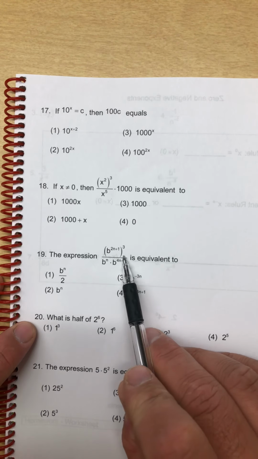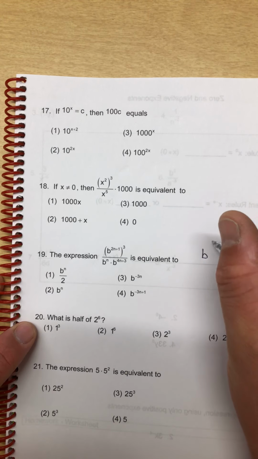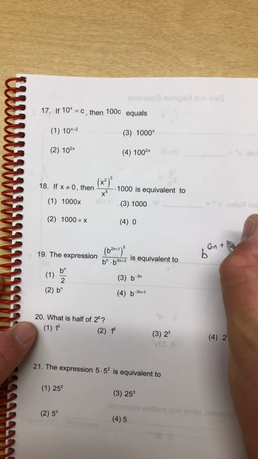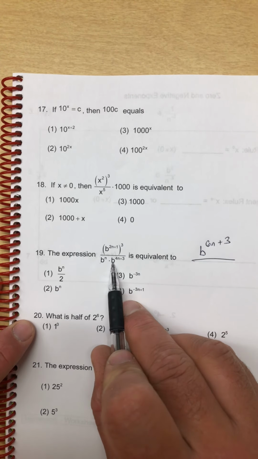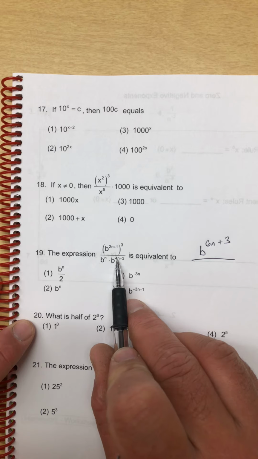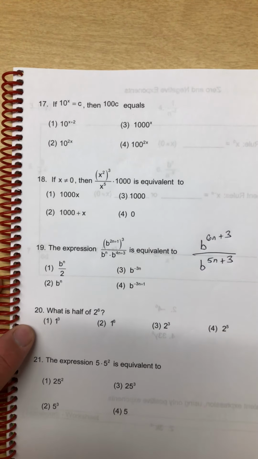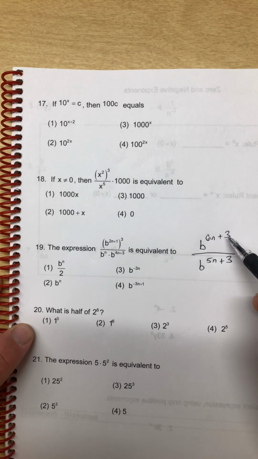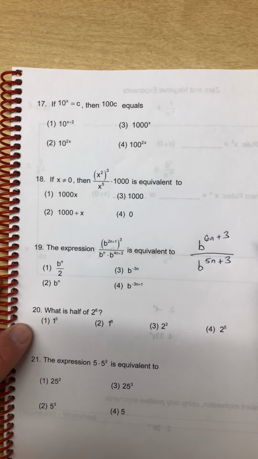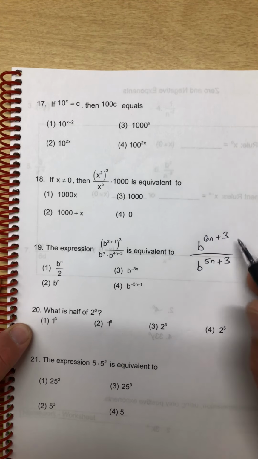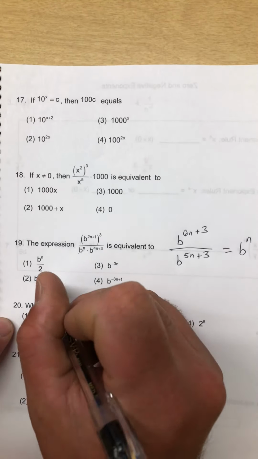Let's simplify this mess. I'm cubing this, so this is a power to a power. So this should be b to the 6n plus 3. Right, multiply those. Divided by, rule down here, I have the same base, I'm going to add exponents. So n plus 4n is 5n plus 3. No, this is just division, so subtract exponents. 6n minus 5n is going to be b to the n. 3 minus 3 is gone. So b to the n. Hopefully that's a choice. Choice 2.